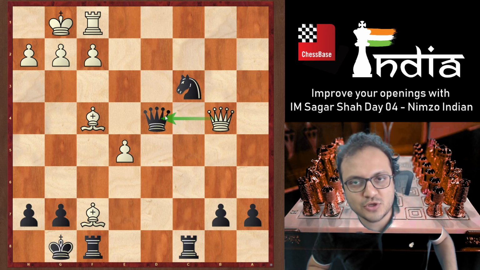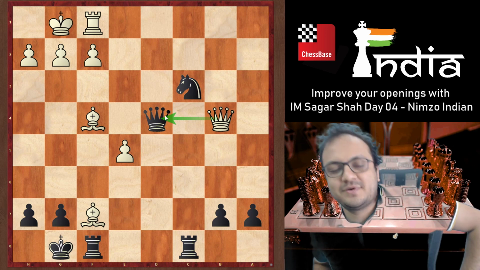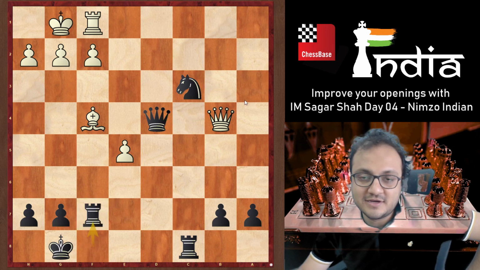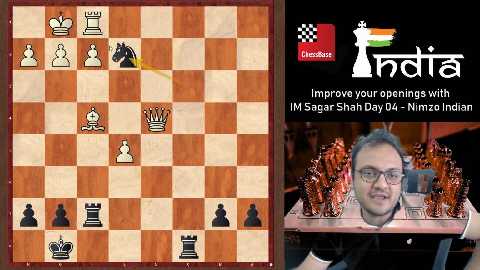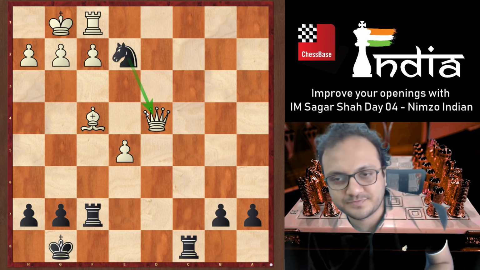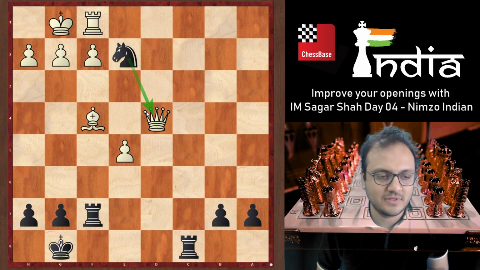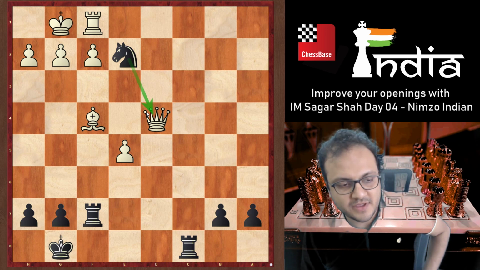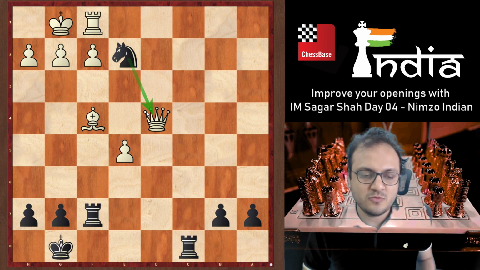Well, I hope you saw through my trap, because after rook f7 takes, there is this check and you win back the queen. So that's how it works. Yeah, that's a winning move.